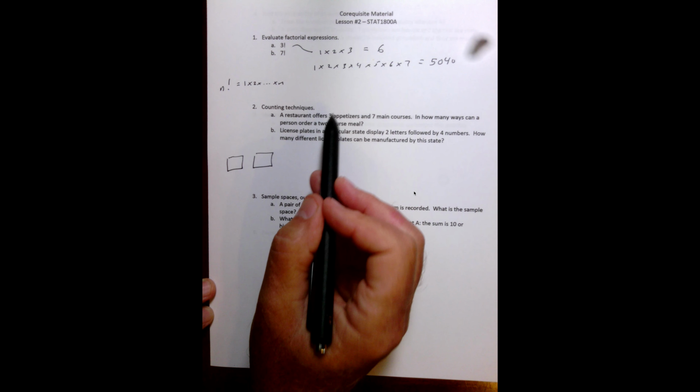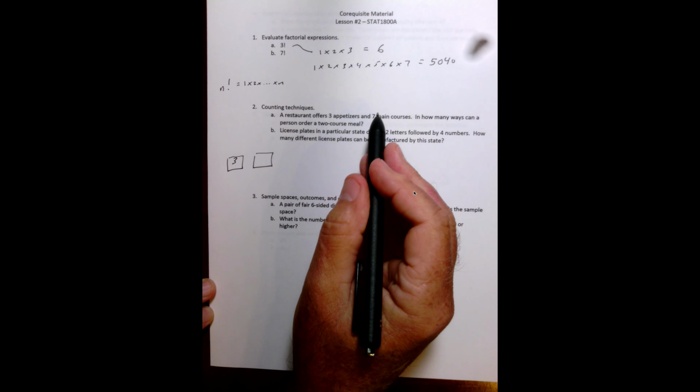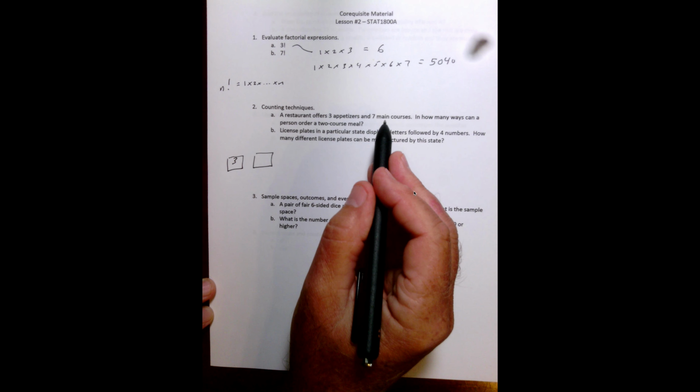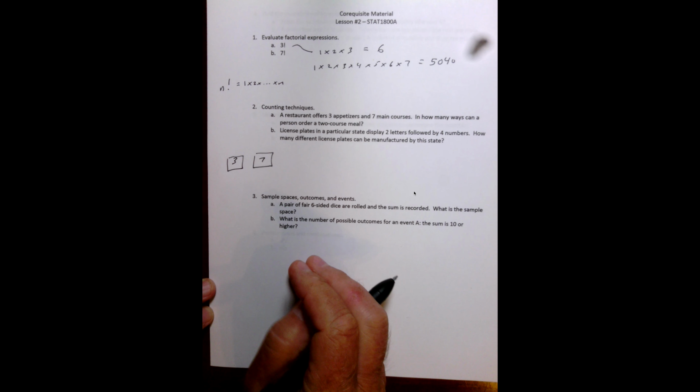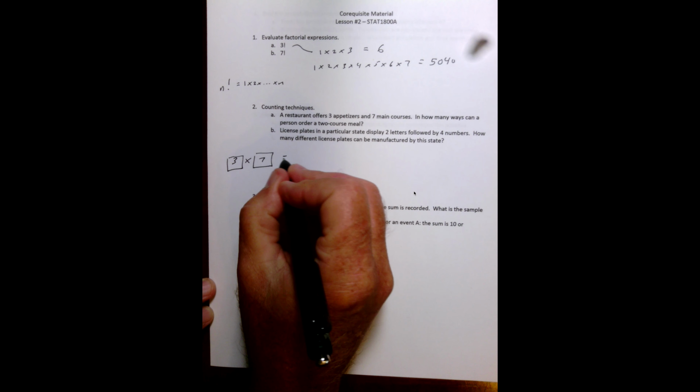There are 3 choices for appetizer. There are 7 choices for the main course. The counting technique says if we multiply these together, we get the total number of ways a person can order a 2-course meal. Pretty cool, right?